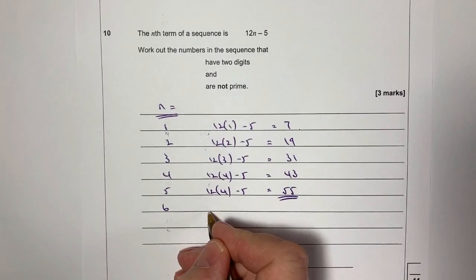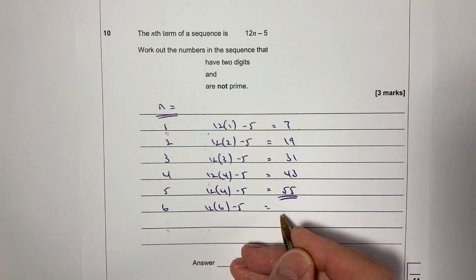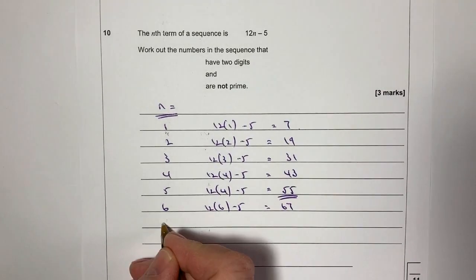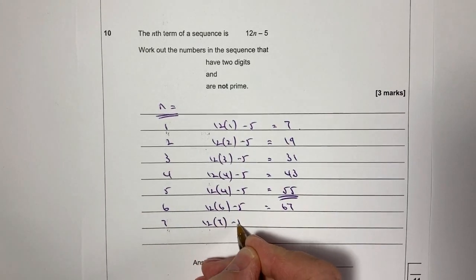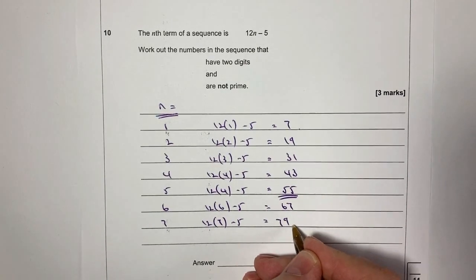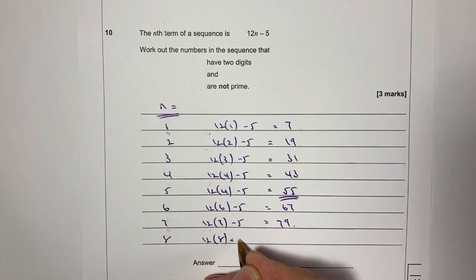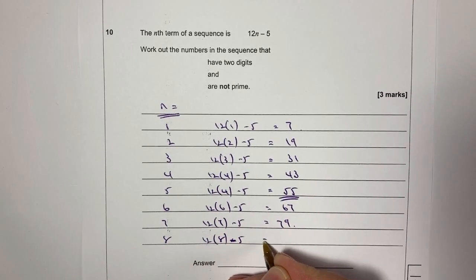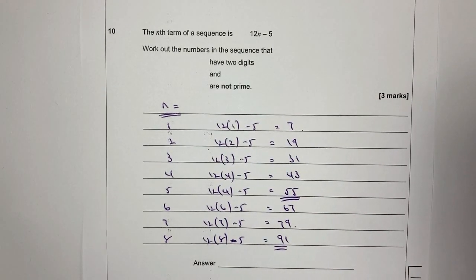Let's have a look at 6. 12 times 6 minus 5 is going to be 67, which is prime. For 7, 12 times 7 minus 5 is 79, and then for 8, 12 times 8 minus 5 is going to be 91. Now, actually, 91 is also not a prime number.